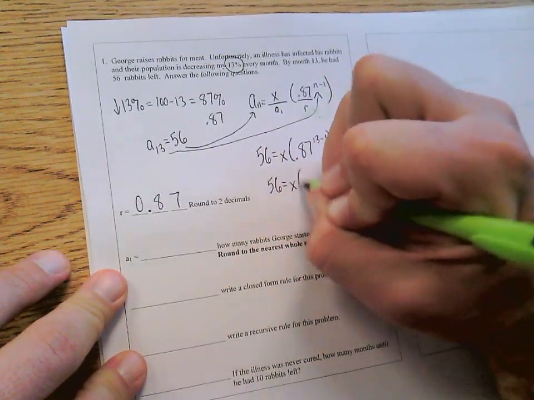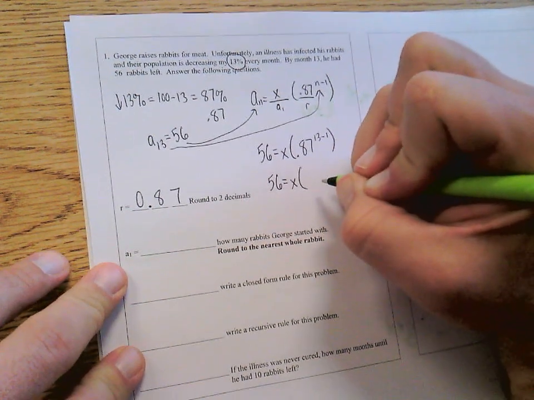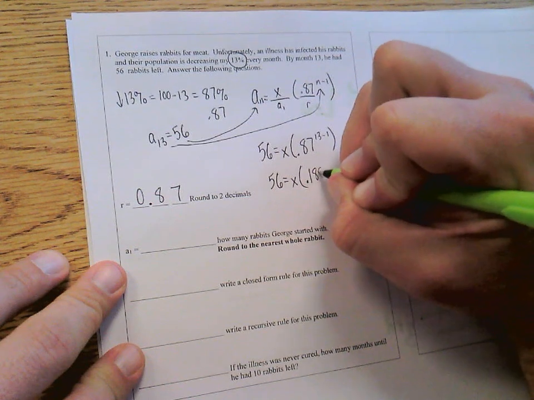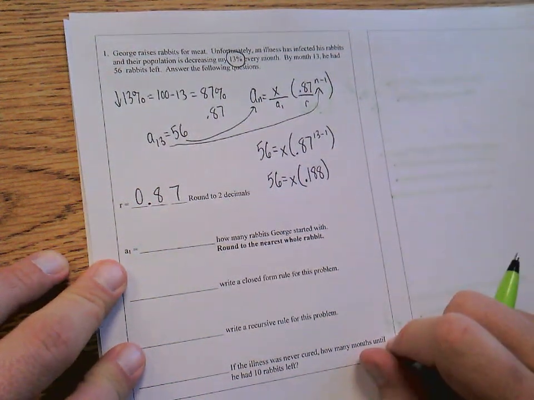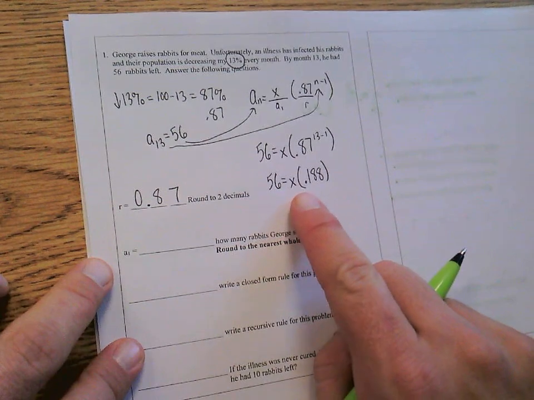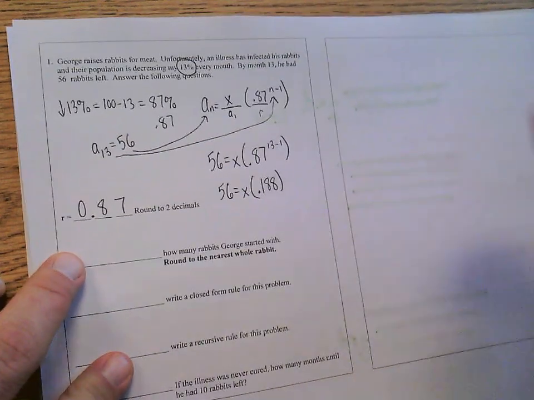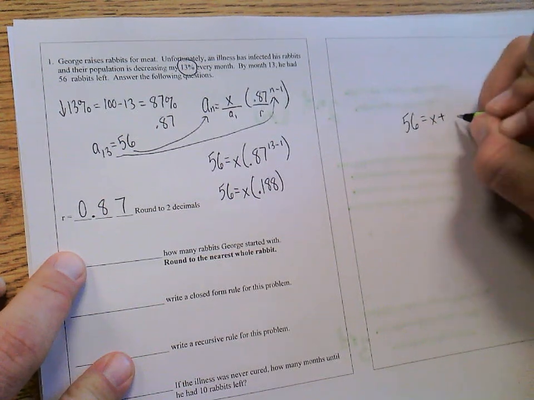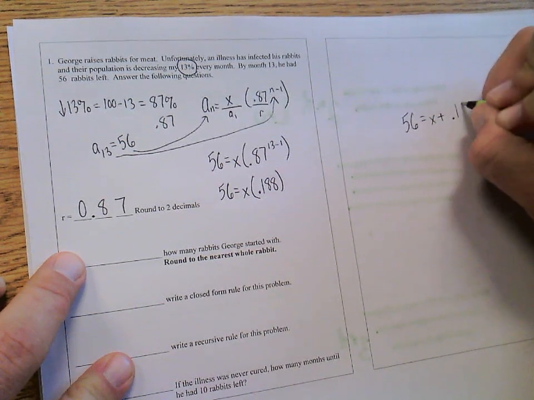Now, depending on how you round is your next step here. I think it was 0.188. Let me check that just to be on the safe side. Yep, I'm good. Now, here's what some of you guys are doing. I'm going to write it over here: 56 plus 0.188.